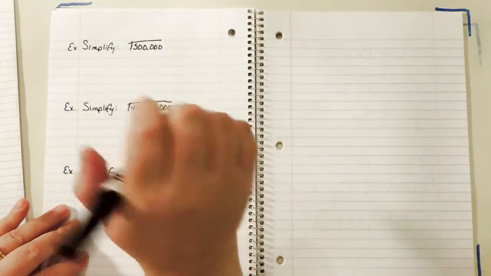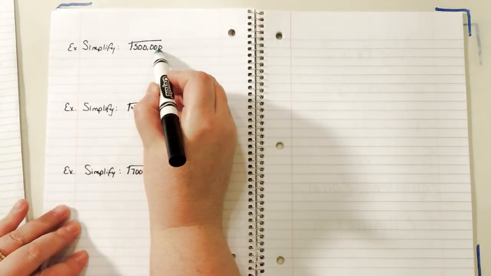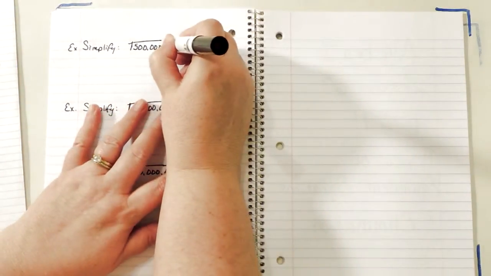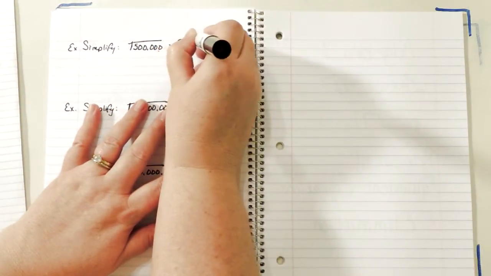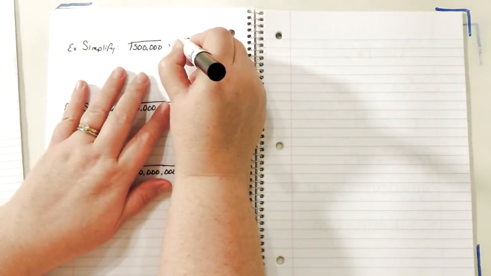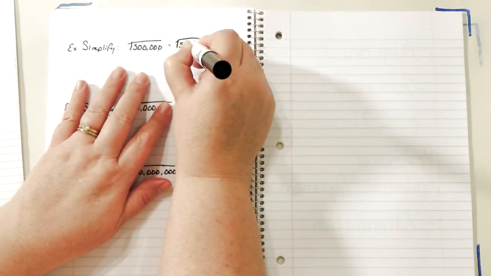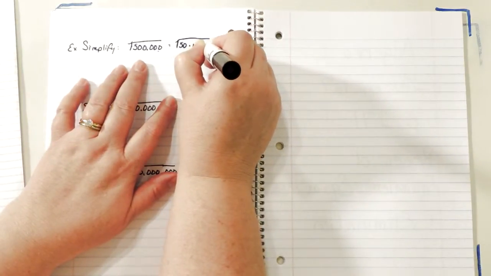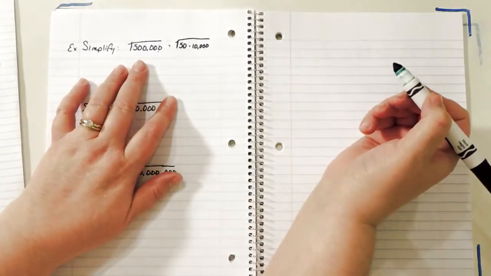In 500,000, there are only 5 zeros. So we're going to leave one with the 5. So if we make this 50, then it's 50 times 10,000. Okay?